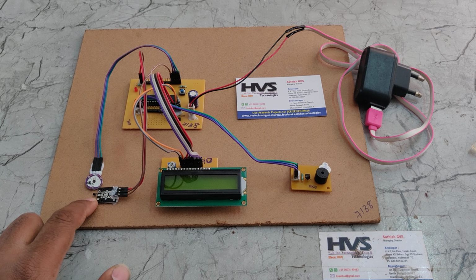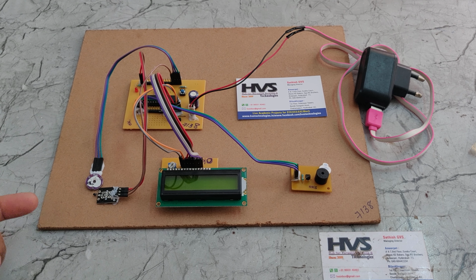Same for the temperature sensor, we are using it to get the temperature of the surface of the finger.